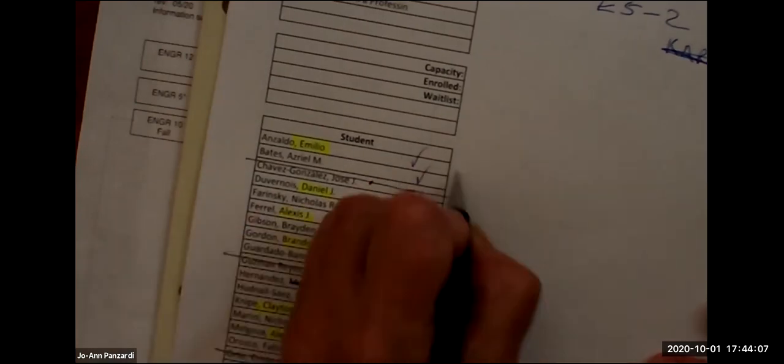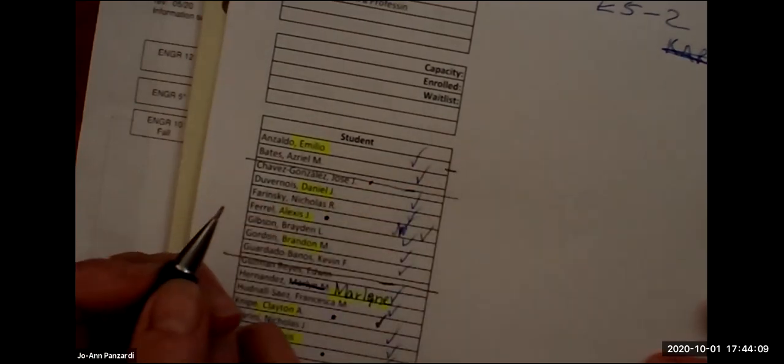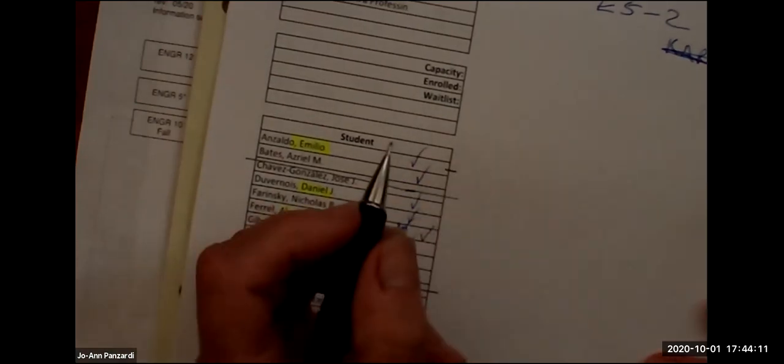Okay. So now what I need to know from you guys, because I'm going to put you in breakout rooms. Emilio, what major are you interested in and what math class are you in? You guys may not know which engineering field yet. Just pick one that you're interested in so that I could group you.